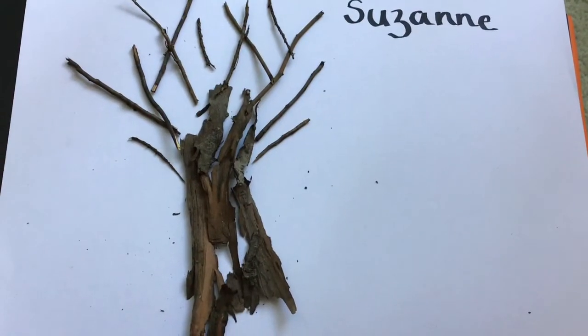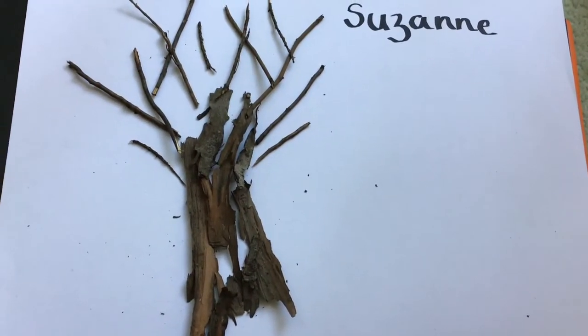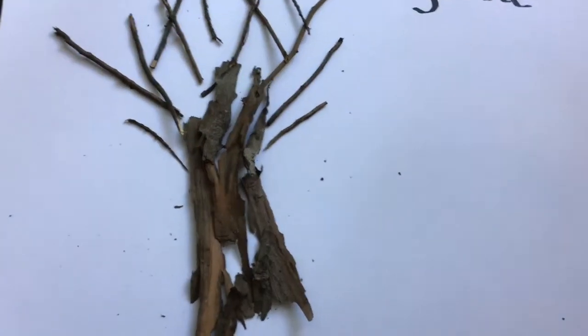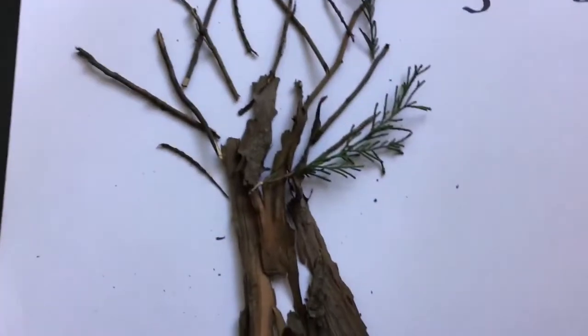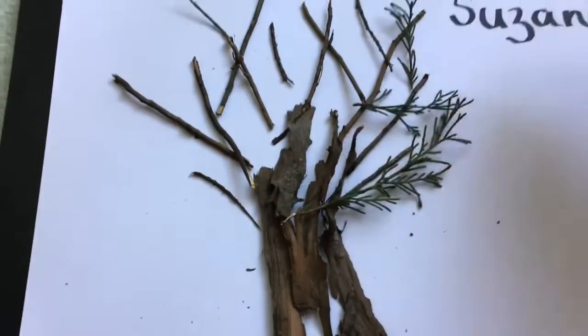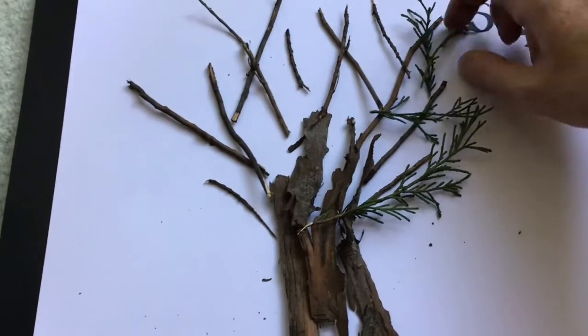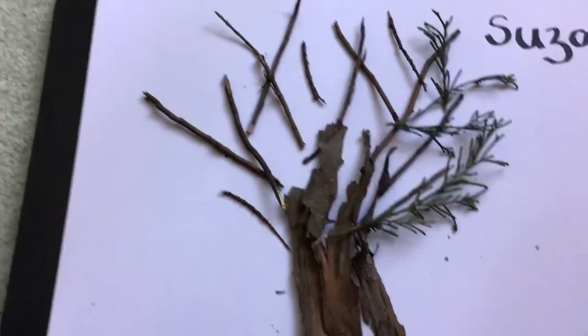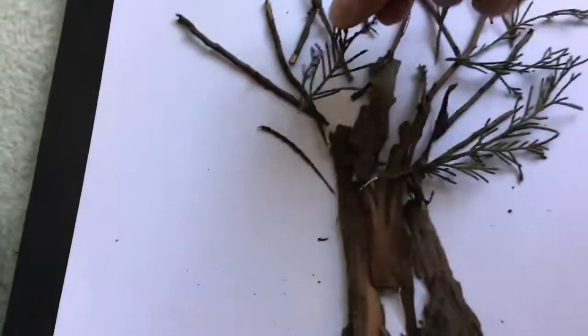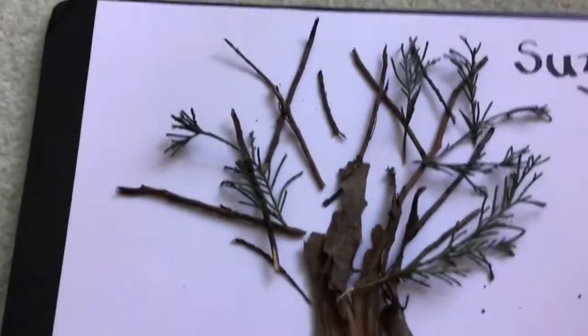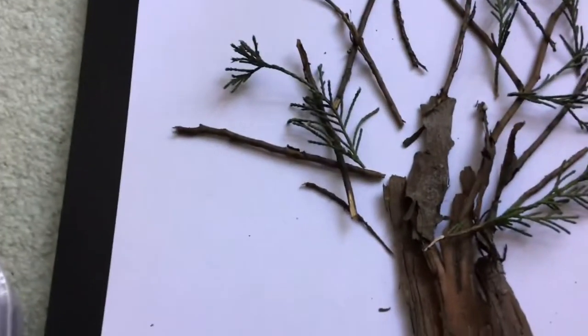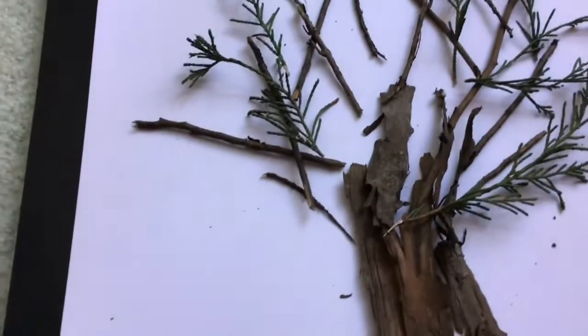Okay, I'm going to go ahead and put some leaves on my tree. And just place them carefully on your tree. And they're going to be going different directions. Trees don't have their branches going all the same way. But place them carefully on your tree. Just like that.